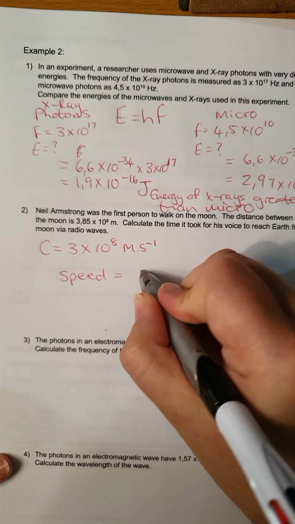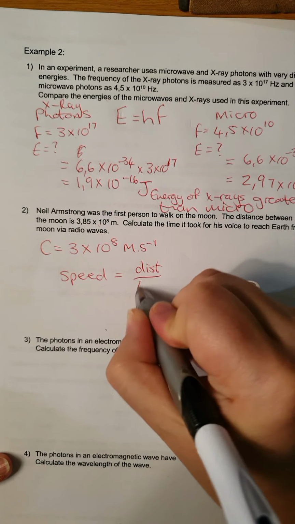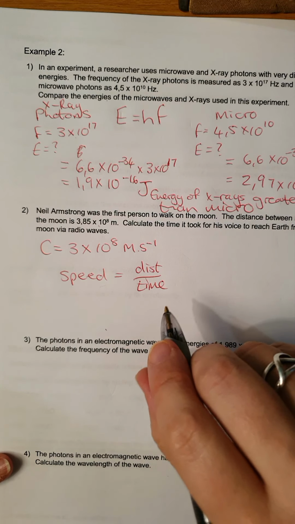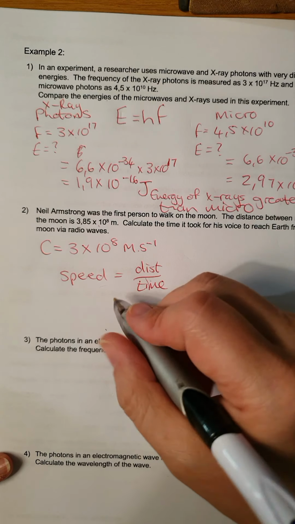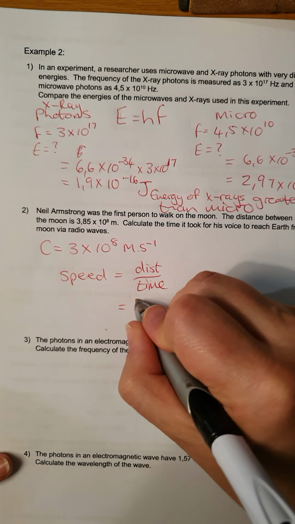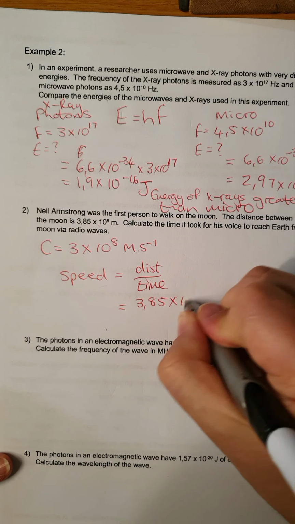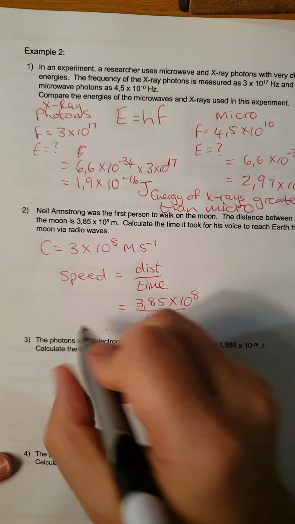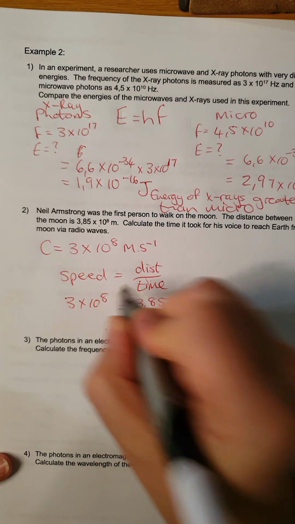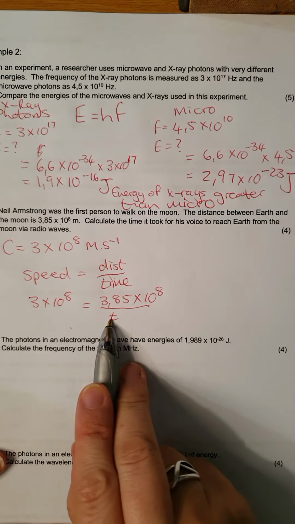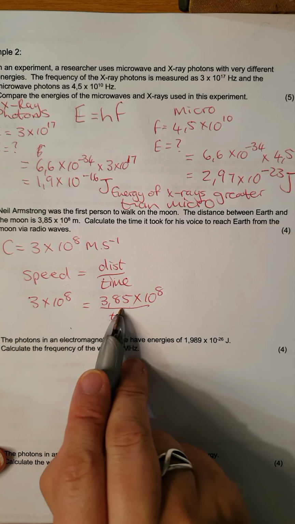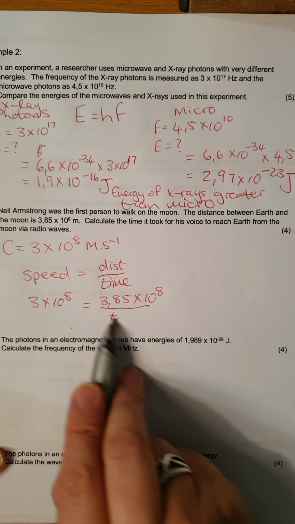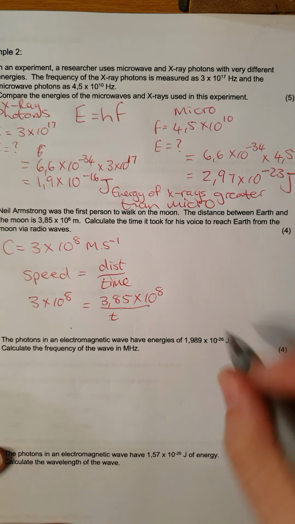So we can use a speed, distance, time formula here. Speed is equal to distance over time. I'm sure you've done this in maths, and it's basically the same as the wave equation. So we've got the distance of 3.85 times 10 to the 8 over the time, which is what we are looking for, and the speed is 3 times 10 to the 8. To get that, remember, you multiply to get it away from this side, so it would be 3 times 10 to the 8 times t, and then you divide by 3.85. So you're basically swapping those two around.